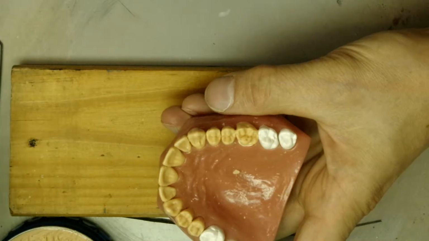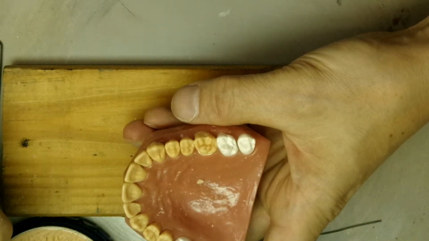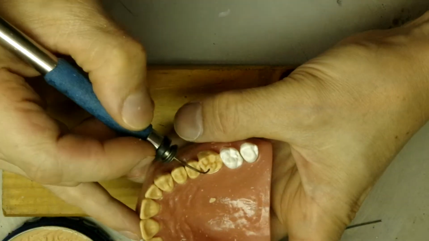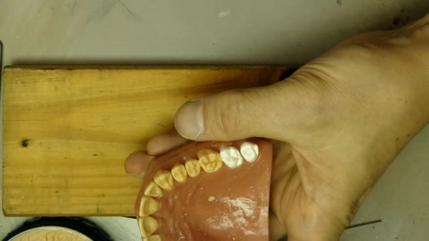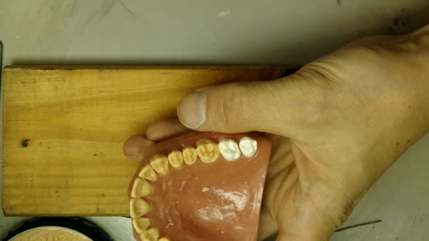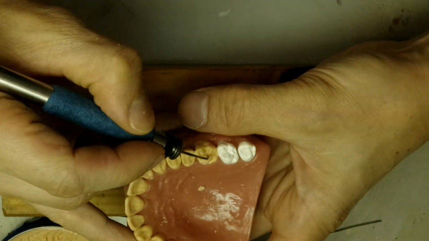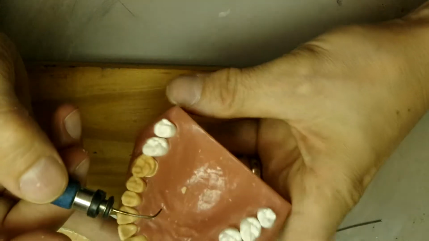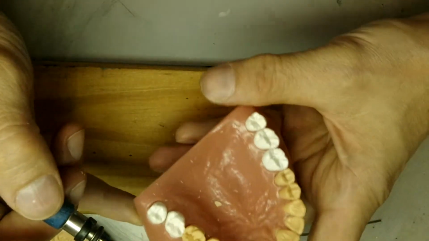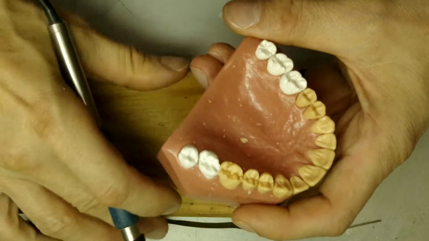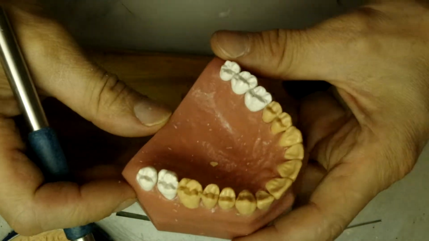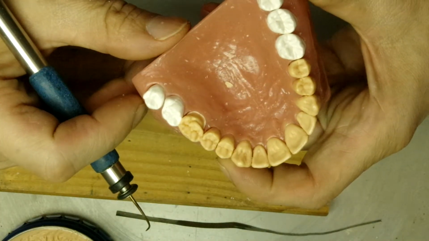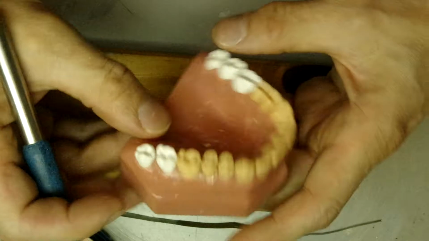It's all about the heat, everybody. All about the heat. So try to get that heat under control. Takes a little bit of time, but you'll get it. Okay. So that's some of our occlusal anatomy. It's not finished yet, but we got a good start.